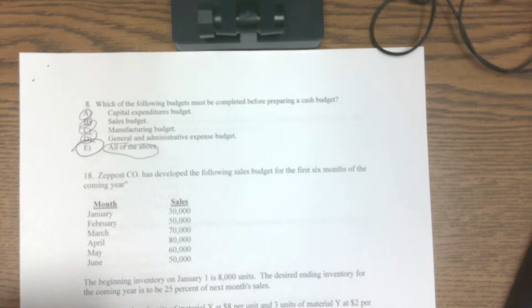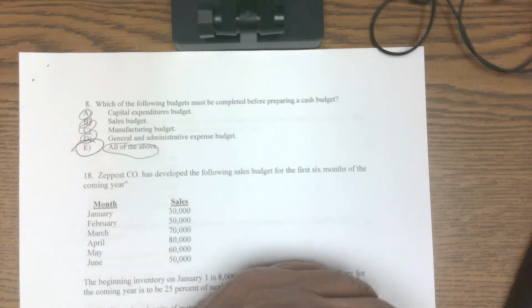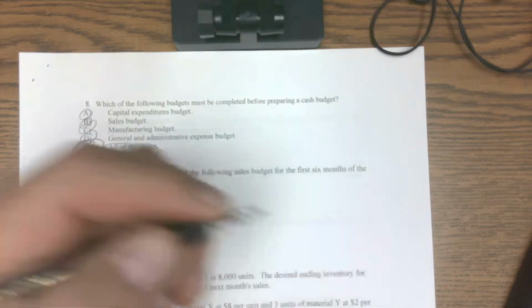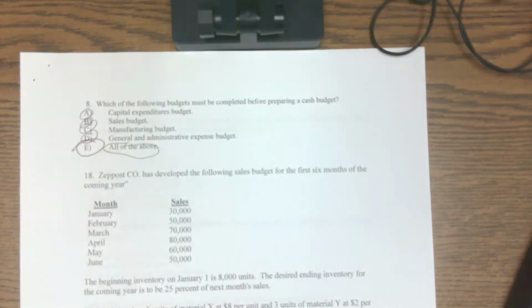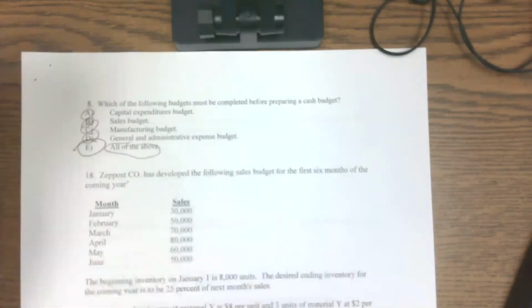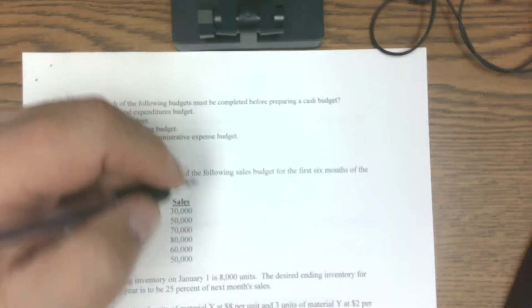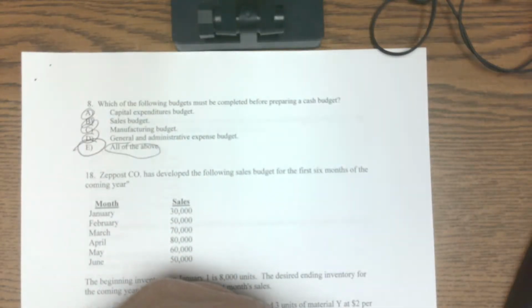I guess we need May. Actually, we're going to need June. We're going to do the materials for that. Okay, so 25% of that is 15,000, and 25% of that is 12,500.